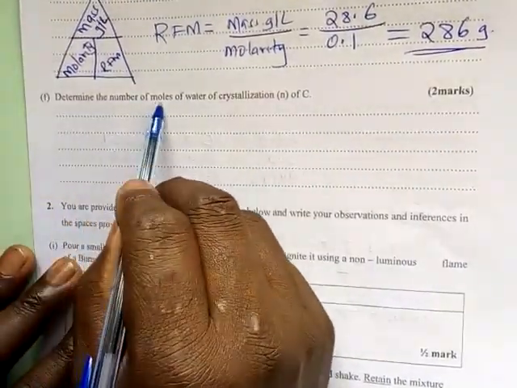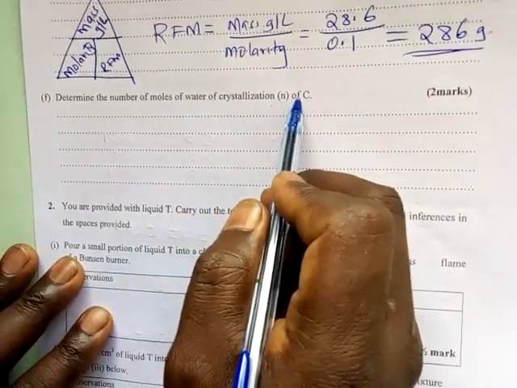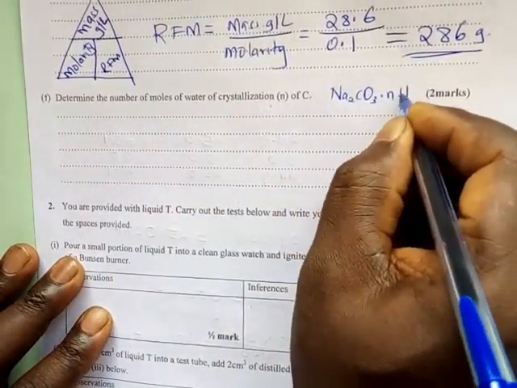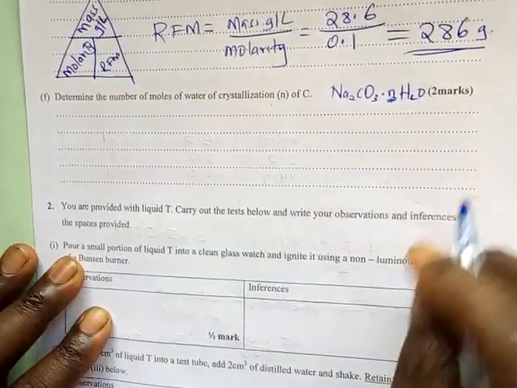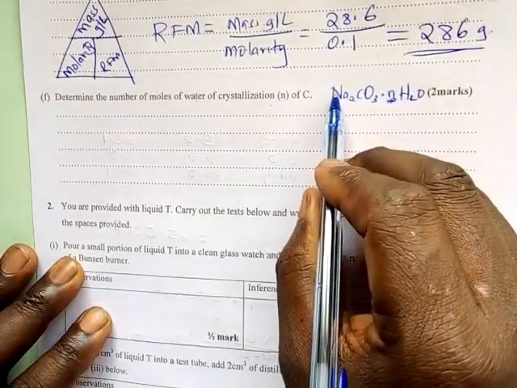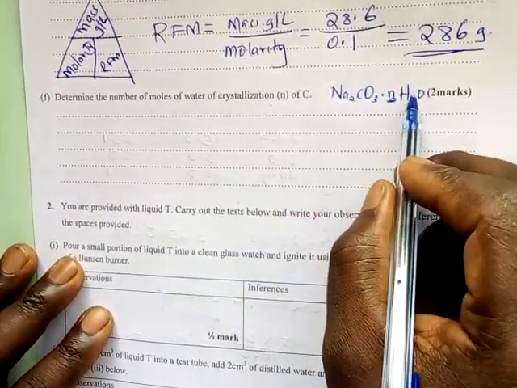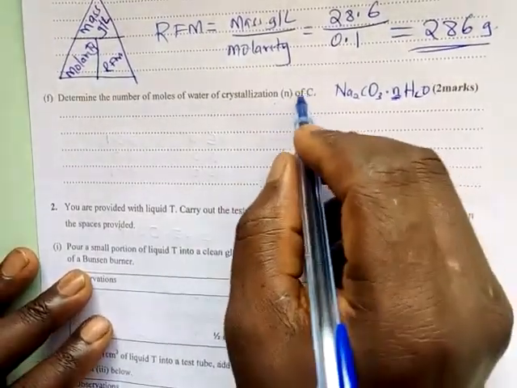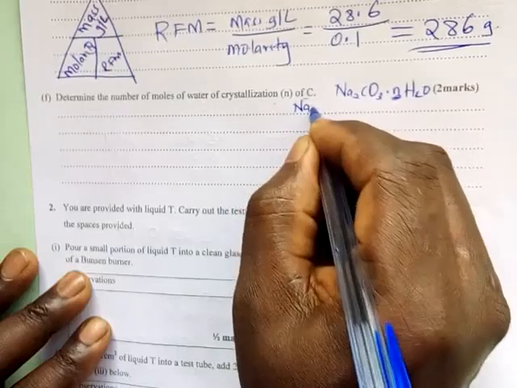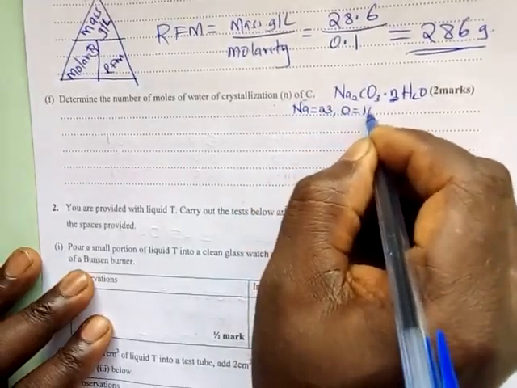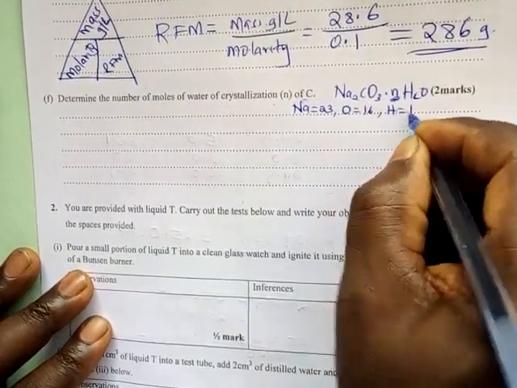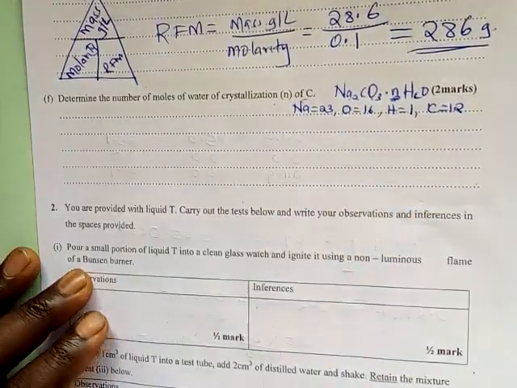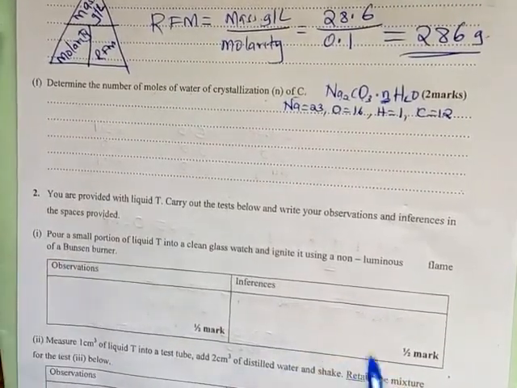Determine the number of moles of water of crystallization of C. Remember, C is sodium carbonate, Na2CO3 dot N water. So we want to look for this value. But when you add everything in this salt, which is sodium carbonate with some water of crystallization, the answer should be the RFM, which is 286. So what is missing here? They should have given us that sodium equal to 23, oxygen equal to 16, hydrogen equal to 1, carbon equal to 12. So once we have all that, we can go ahead and do it.